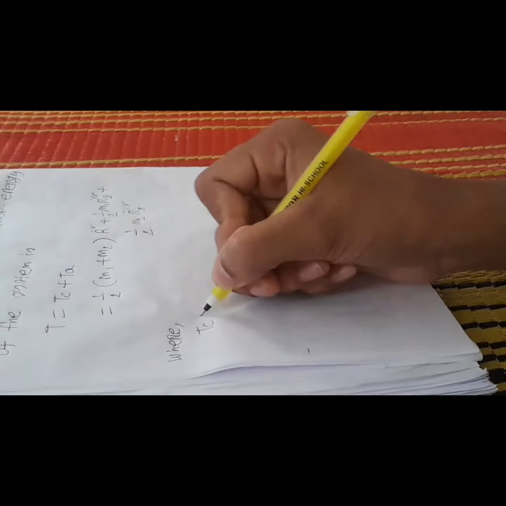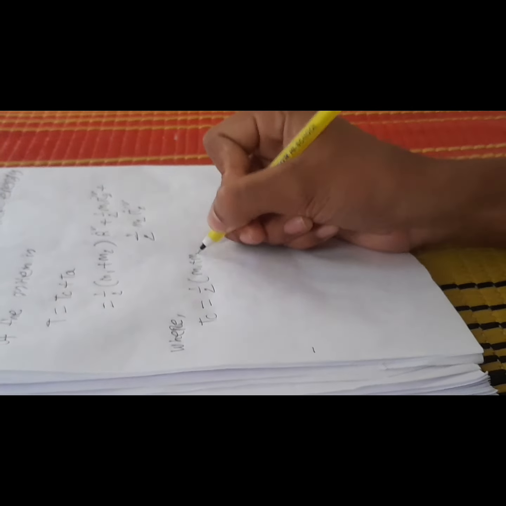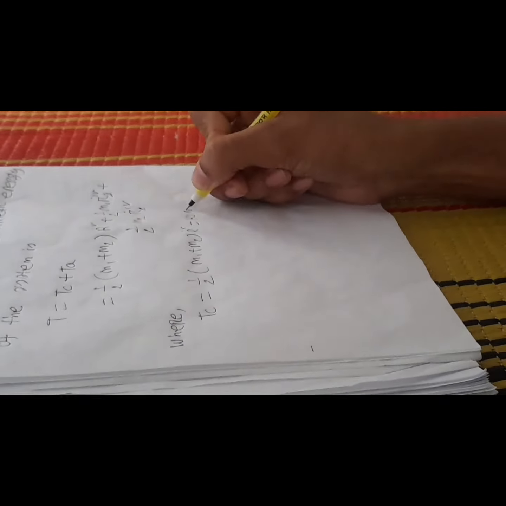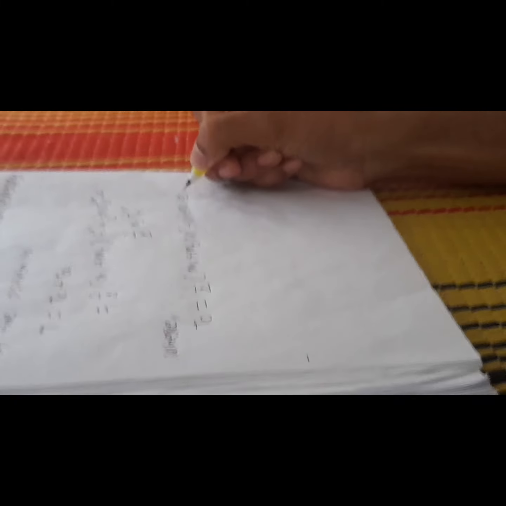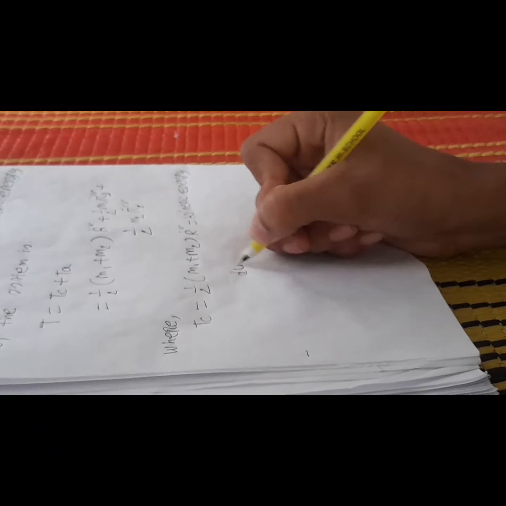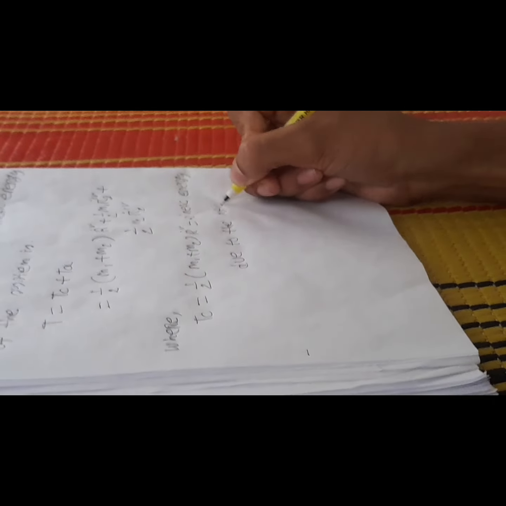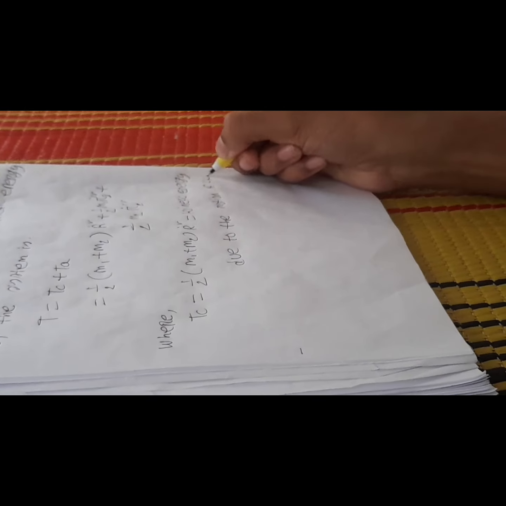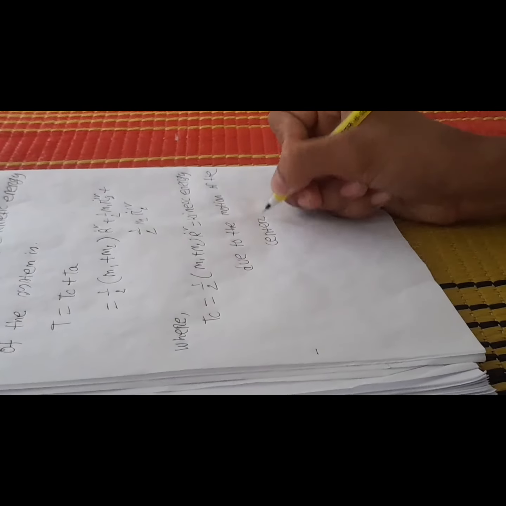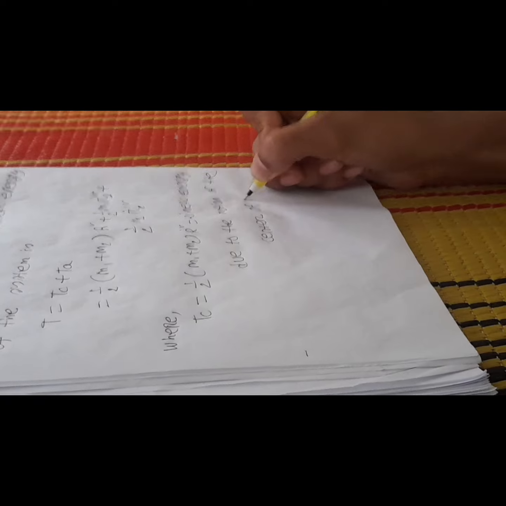Where Tc is equal 1 by 2 (m1 plus m2) R dot square, equal kinetic energy due to the motion of the center of mass.